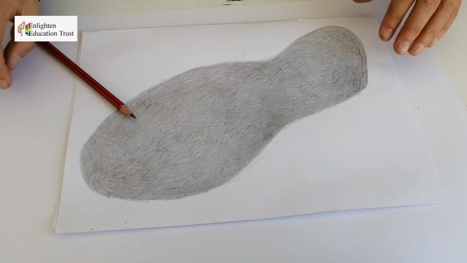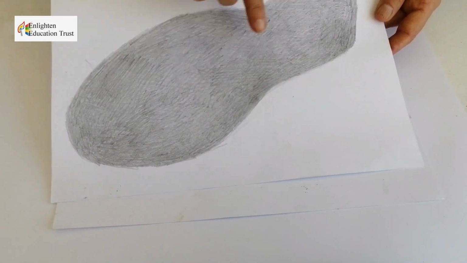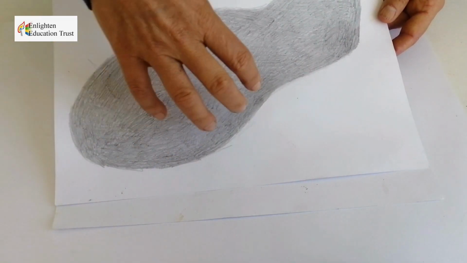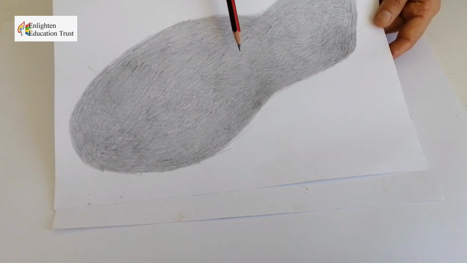Keep in mind that this shape should fill about 80% of the paper from side to side. In other words, it must fill the paper as much as possible. We want to avoid doing tiny little things in the center of the paper.